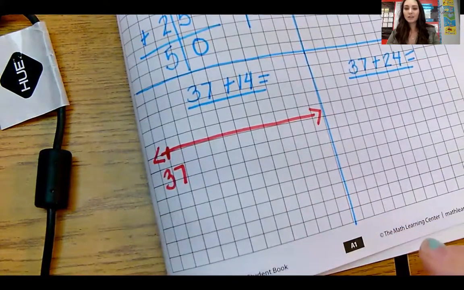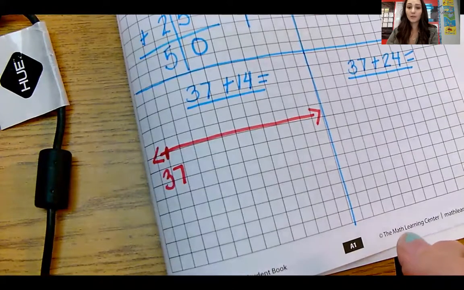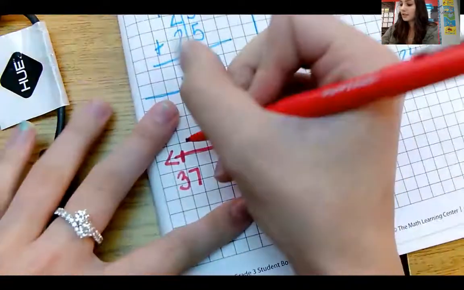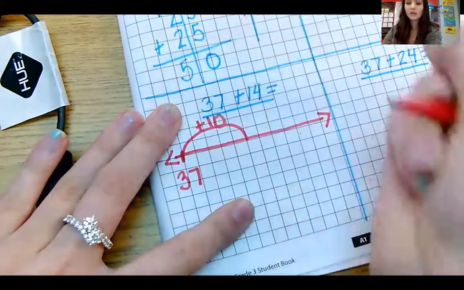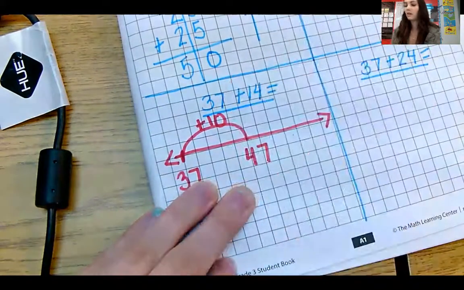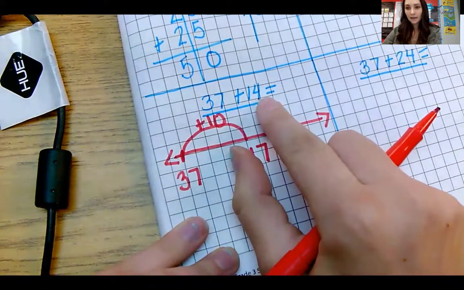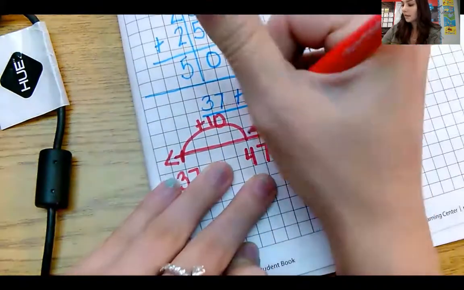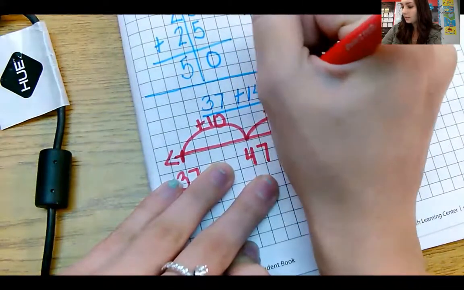Okay, well 14 isn't as friendly as 10. So I'm going to start with 10. So 37 plus 10, we know equals 47. Okay, so now that I've already added 10, I only have to add 4 more. So then I'm going to add 4 more.